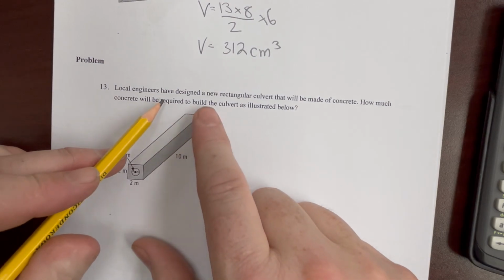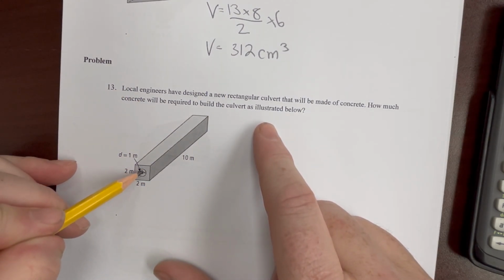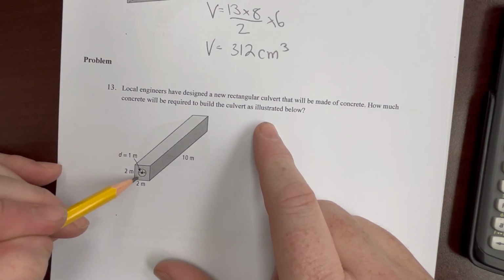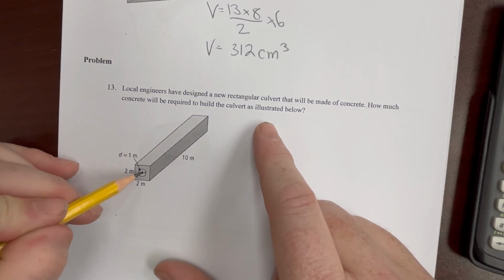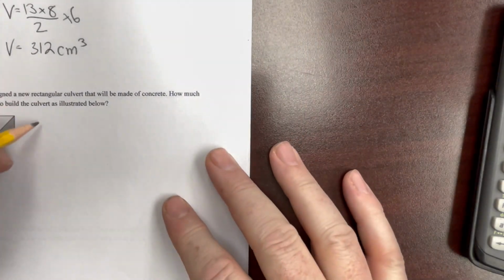A local engineer designed a new rectangular culvert that was made of concrete. How much concrete will be required to build the culvert as shown below? Okay, so the center's coming out of that because it's a culvert. So we'll find the volume of the rectangular prism, and then we'll find the cylindrical prism and subtract the two.